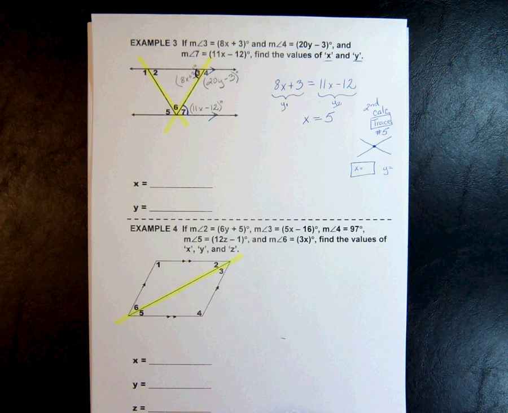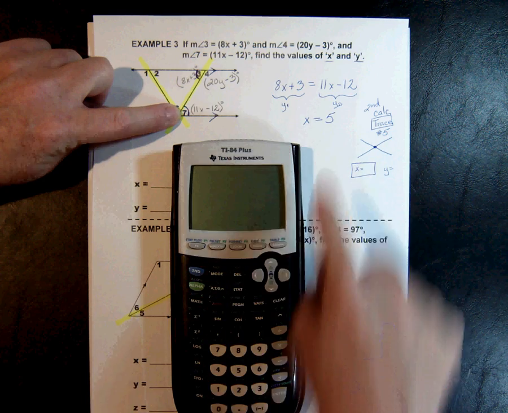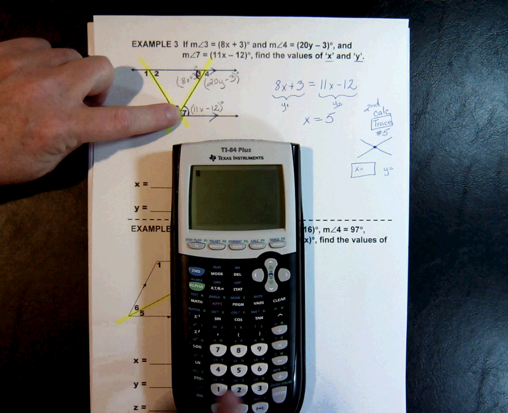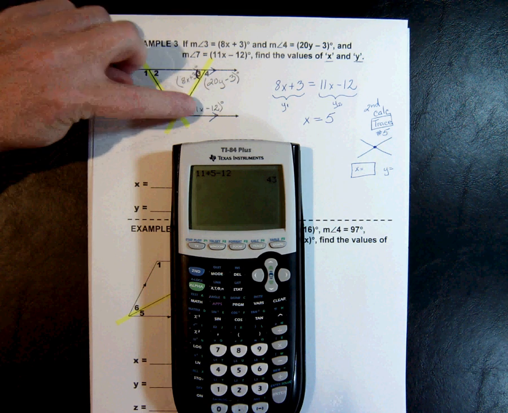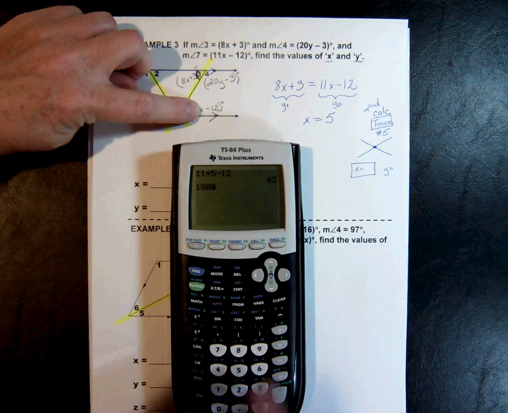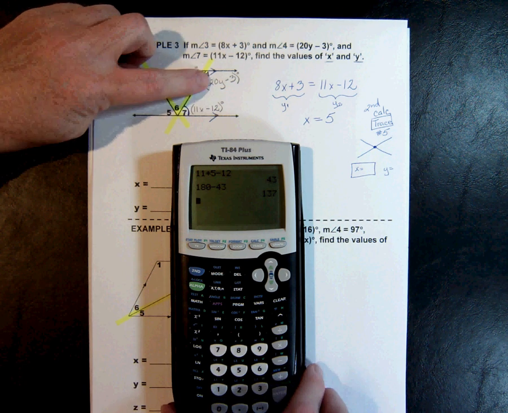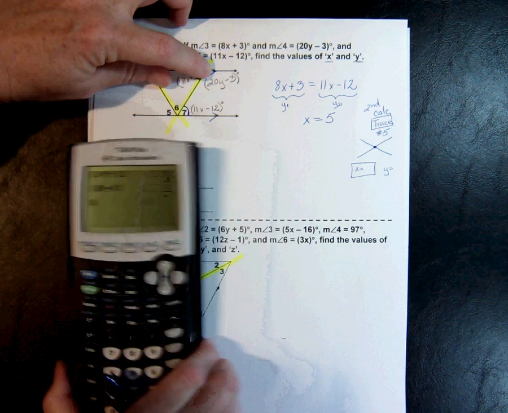But if you want to go ahead and solve for angle 7, we do know that x is 5, so plugging in 11 times the 5, subtracting the 12, that would give us 43. So if this is 43, you would subtract 43 from 180, and it would leave you with 137. So that angle has to be 137.